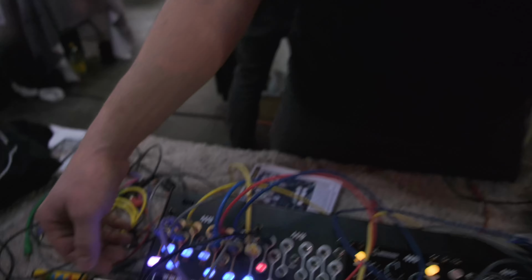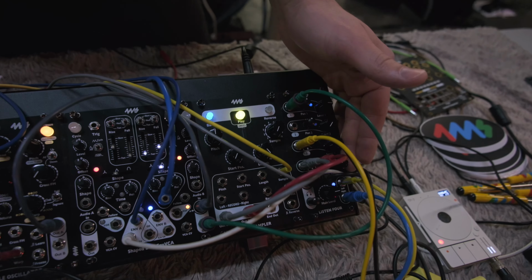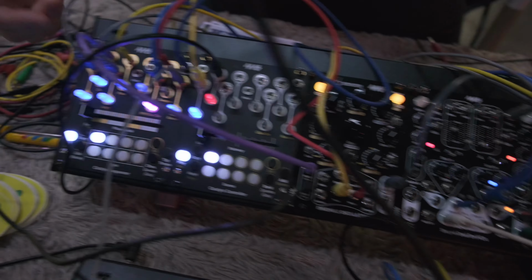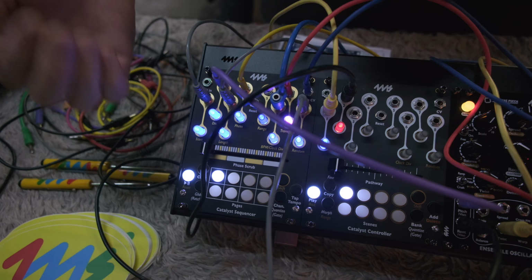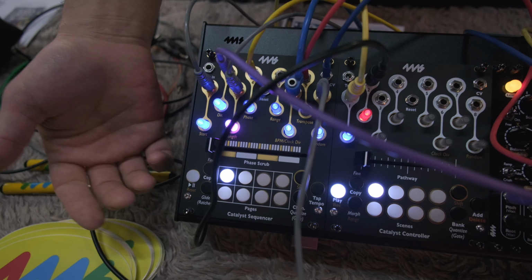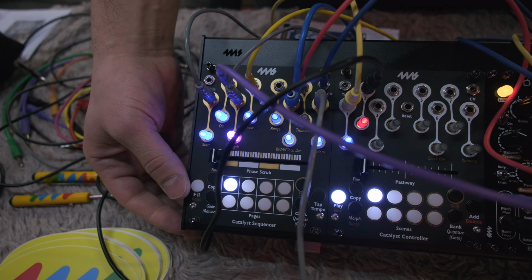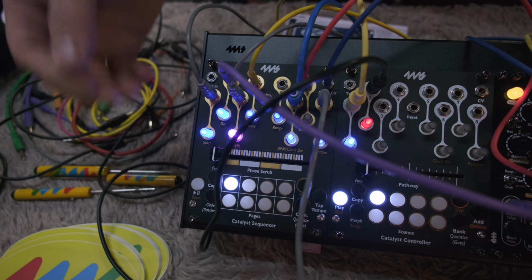So we have here the Catalyst Sequencer. This is driving this sequence. There's actually a bunch of channels going on here. So it's an 8-channel CV and gate sequencer. So each channel can be CV or gate. And here it's basically clock-based. Oh yeah, that's sweet. That's triggering some samples. Some of those samples are really long.